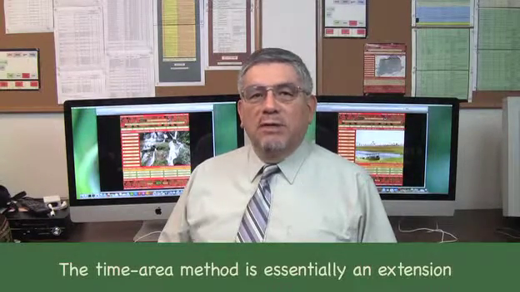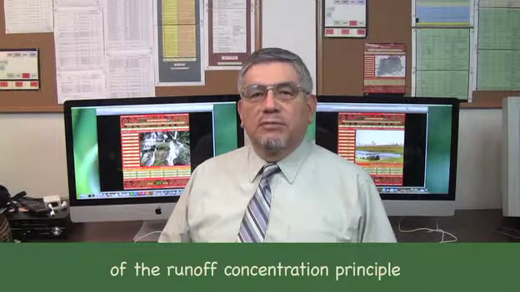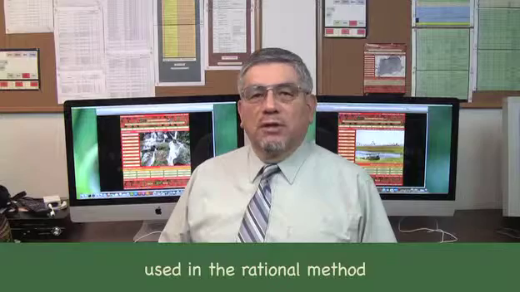The time area method is essentially an extension of the runoff concentration principle used in the rational method. However, unlike the rational method, the time area method can account for the temporal variation of rainfall intensity, that is, for a storm hydrograph. Therefore, the applicability of the time area method is extended to mid-sized catchments.